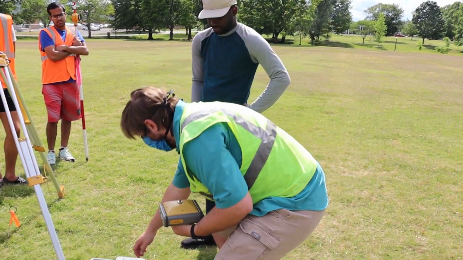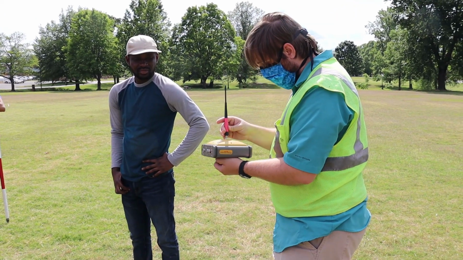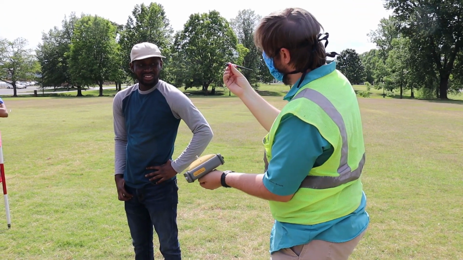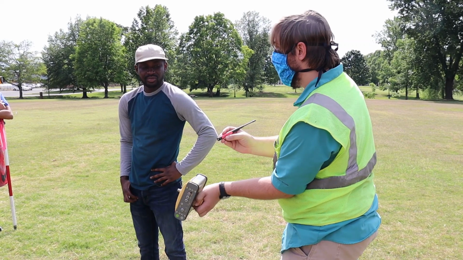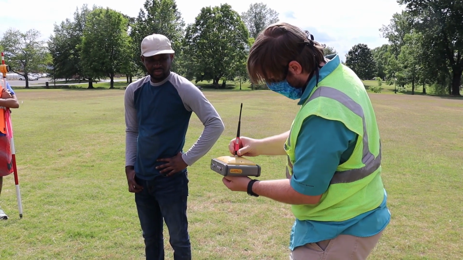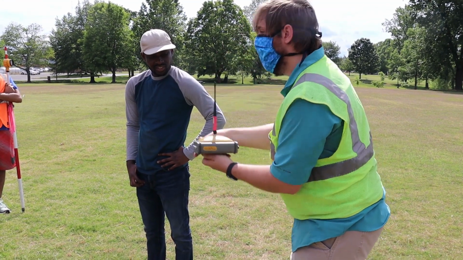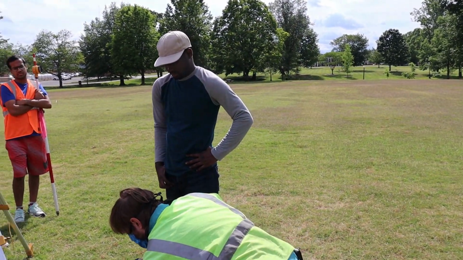You don't want to run these without an antenna on. It could damage it. So all you got to do is just screw it onto the top there. So you screw that on, and then once that's good and snug, we'll put that on.